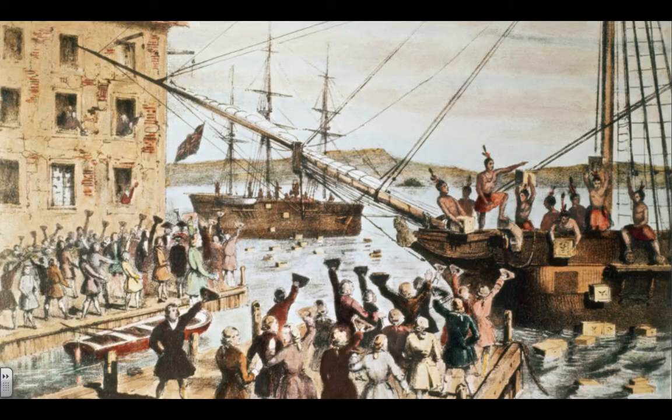So yeah, next important event, December 16th, 1773. This is known as the Boston Tea Party, in which colonists, in a group called the Sons of Liberty, dressed up as Native Americans for some weird reason, went on the ship and threw millions worth of tea into the ocean.